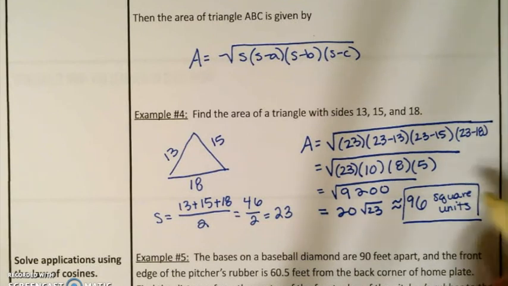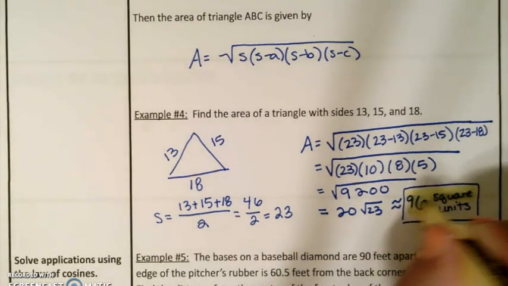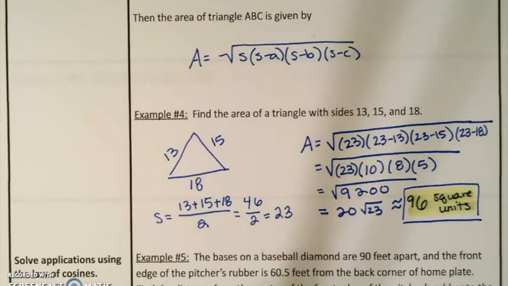Example 5 uses the law of cosines in a word problem. Once you've completed that, go ahead and reflect on what you've learned this lesson and write your summary in the box provided on the next page.